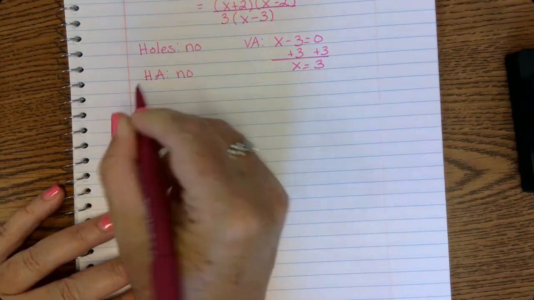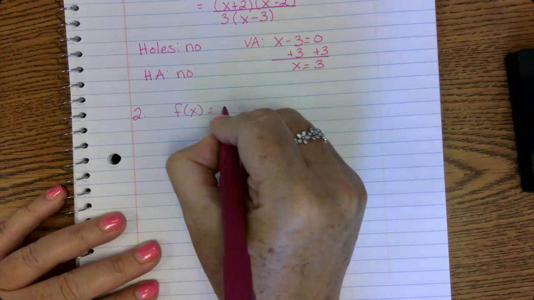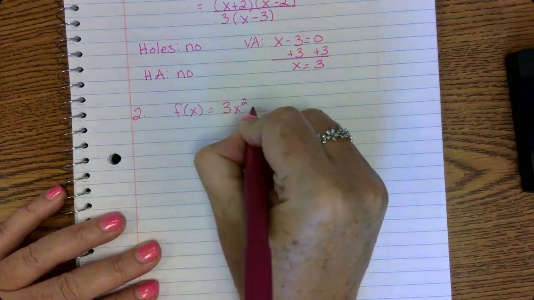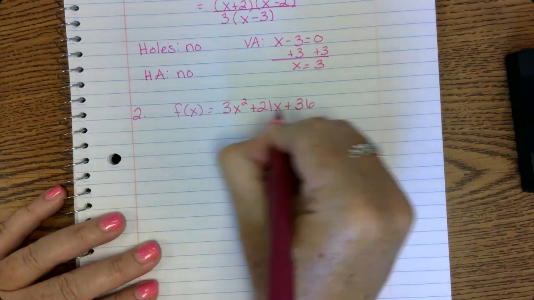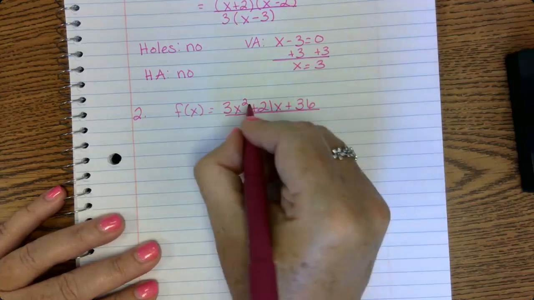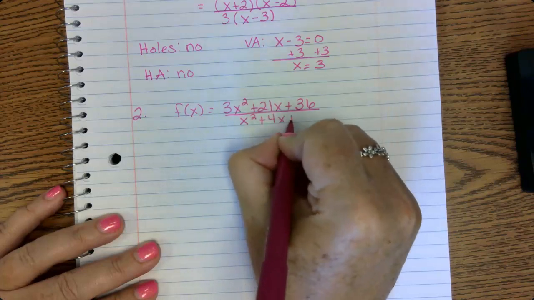Now let's look at another one. So let's do f of x equals 3x squared plus 21x plus 36 over x squared plus 4x plus 3.